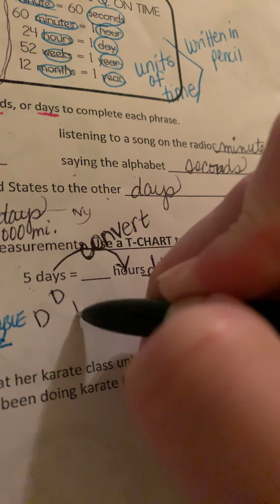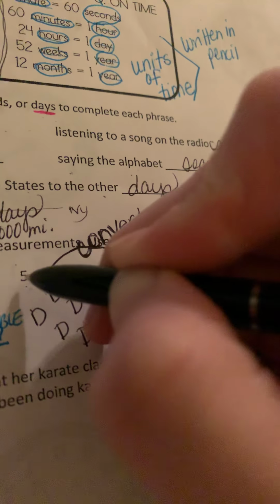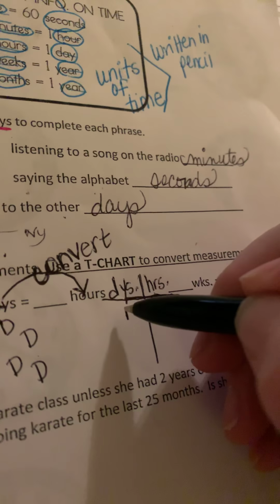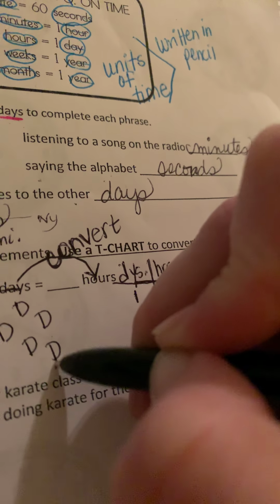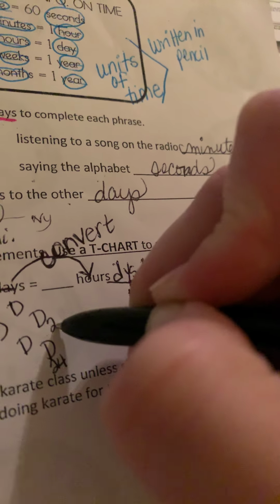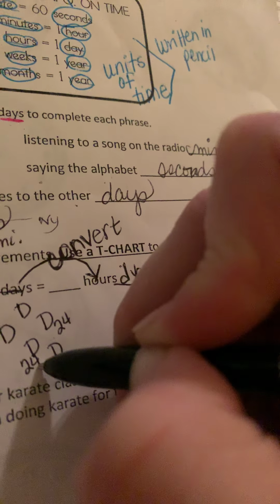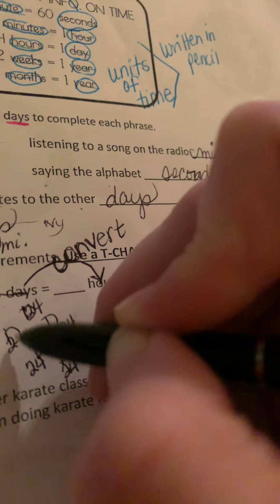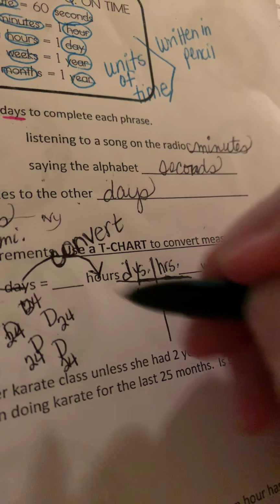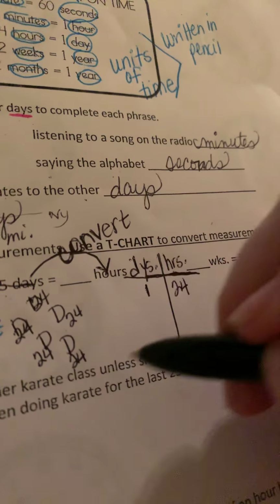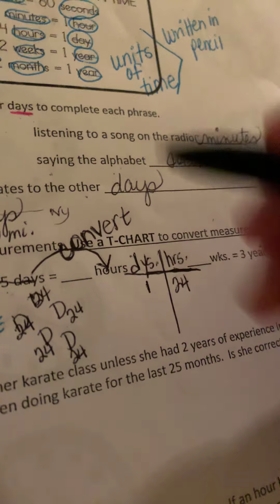Now, I could use a star chart, or I could also draw 5 days. 1, 2, 3, 4, 5 days, right? 1 day is 24. So that's 24 hours. 24, 24, 24, 24. Now, I don't want y'all to get ahead. I know some of you know what to do. I want y'all to listen because this gets harder. Not today, but it will get harder.